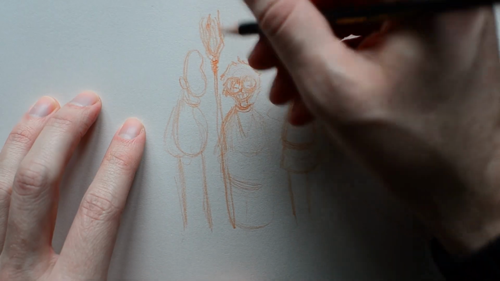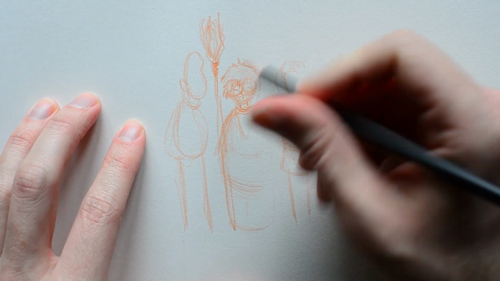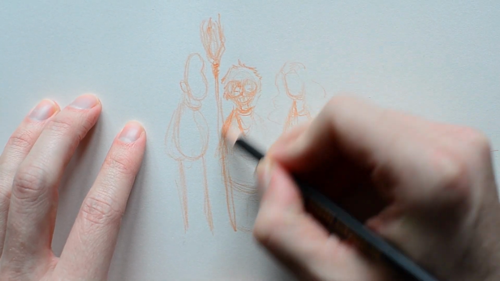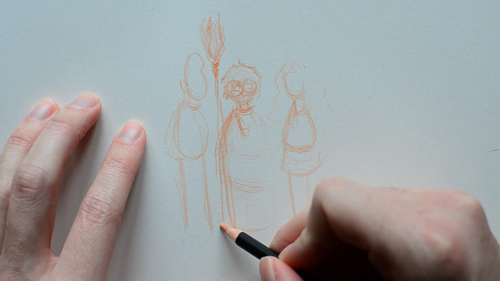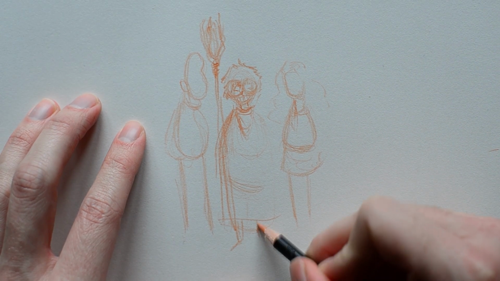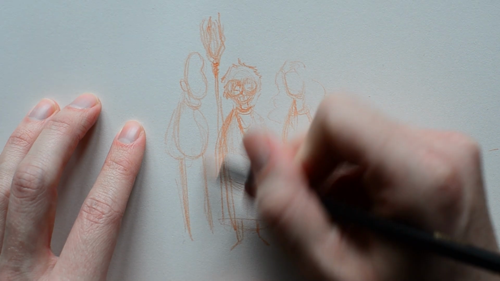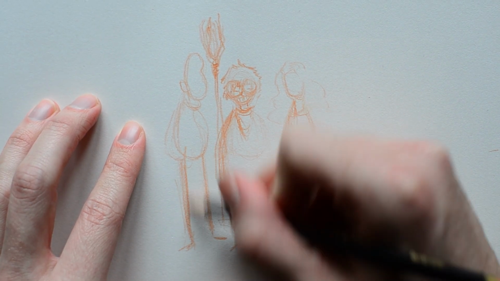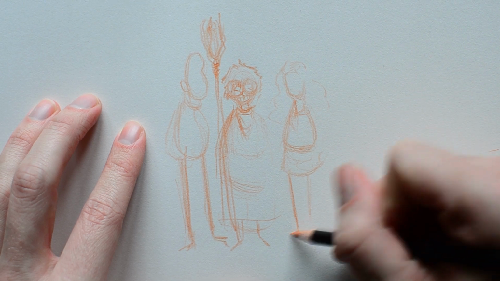Okay, so I want to do him like this, and probably with the cape we'll do him with the long cape, like this. And this one.